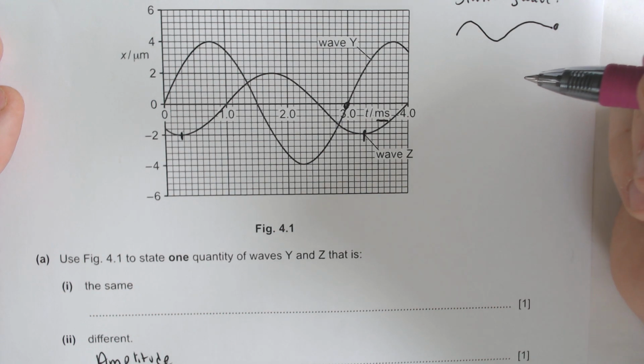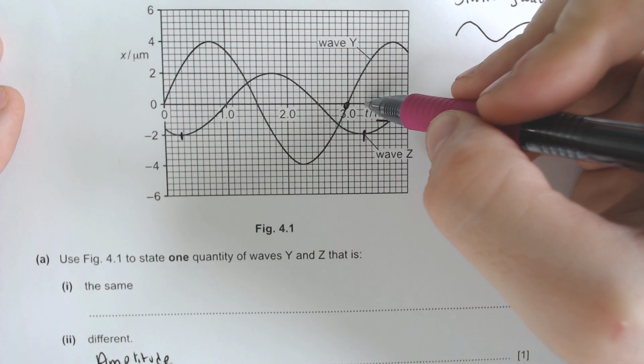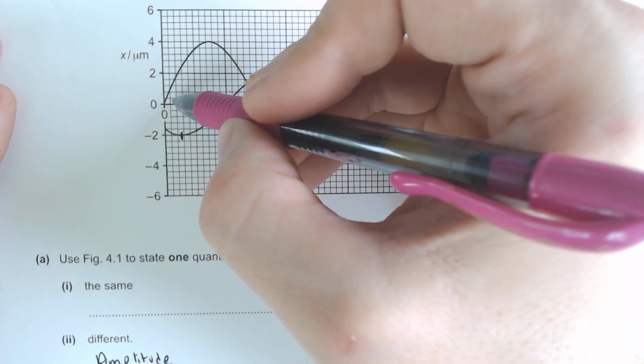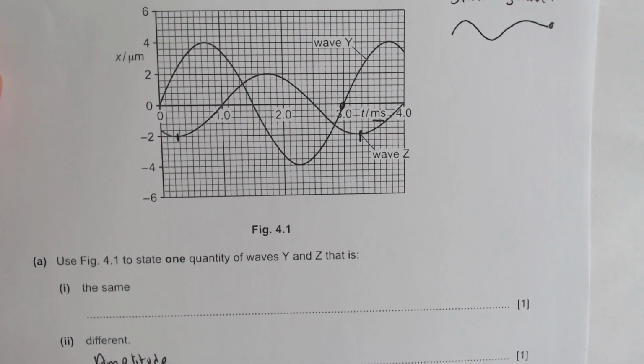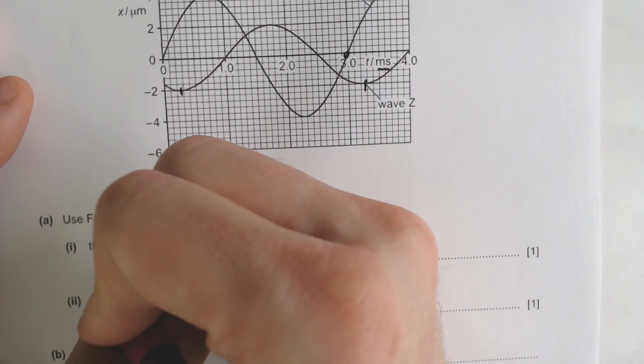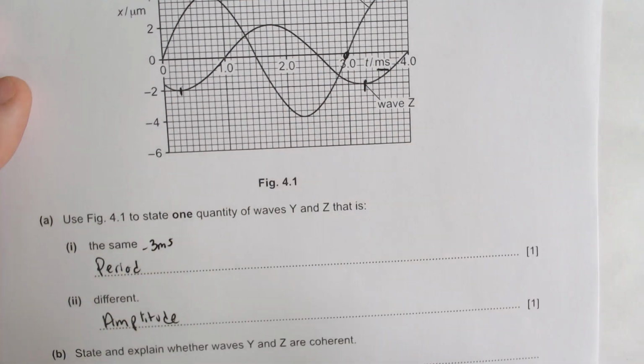I do believe it does. We're in front by 1, 2, 3 tick marks, and here we're in front by 1, 2, 3 tick marks. So it's just shifted to the right by 3 tick marks, which means that they both have a period of 3 milliseconds. We don't need to write the 3 milliseconds, but I'm going to write it just so I don't forget it.